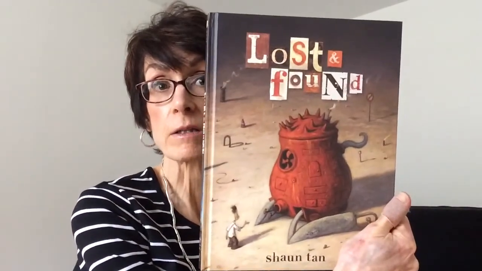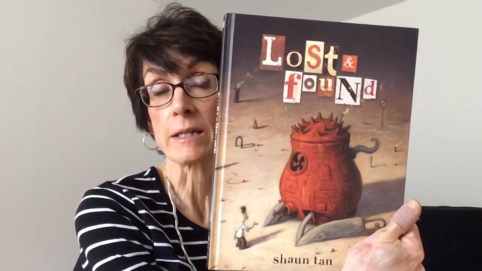I've actually linked an author study that goes through his work and has readings of 5 of his books, and that will be on Flipgrid as well. This book is called The Rabbits, written by John Marsden and illustrated by Shaun Tan. It's found within this book of 3 stories called Lost and Found, and the other 2 are written by Shaun Tan.